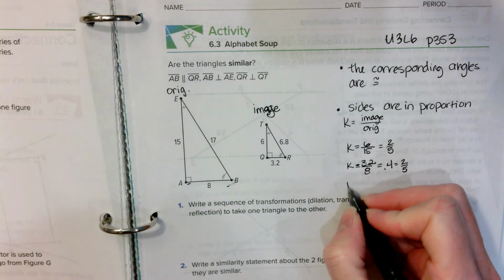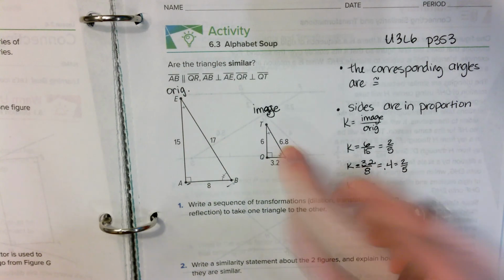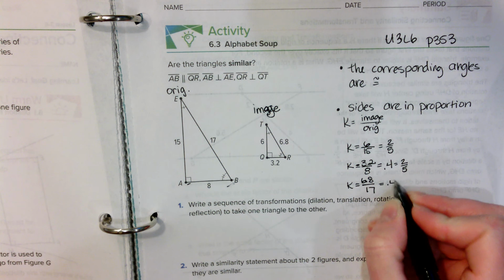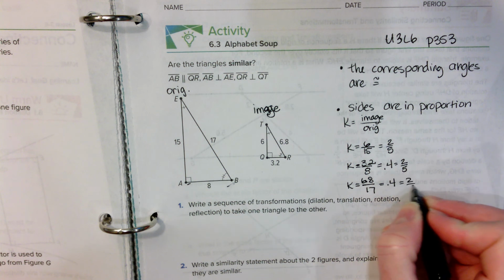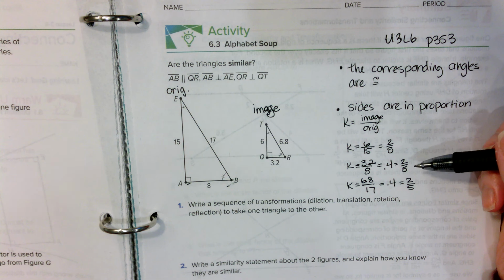And so that would be handy on something like the next one, where my original is 17 and my image is 6.8. Again, if you divide those, you should get 0.4, which is also equal to 2/5. Do I care whether you use a decimal or a fraction? Not really.